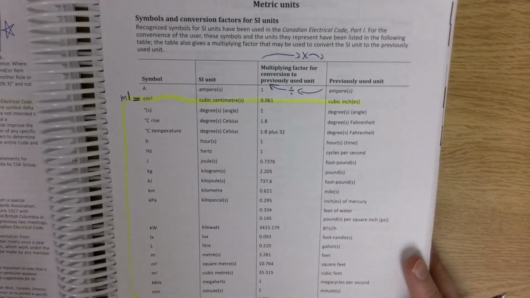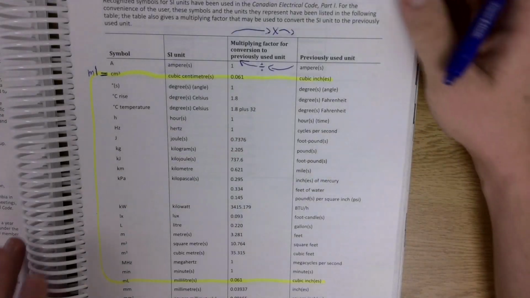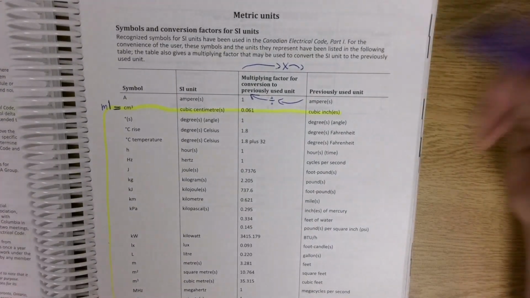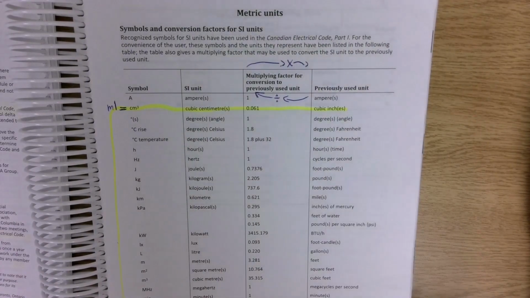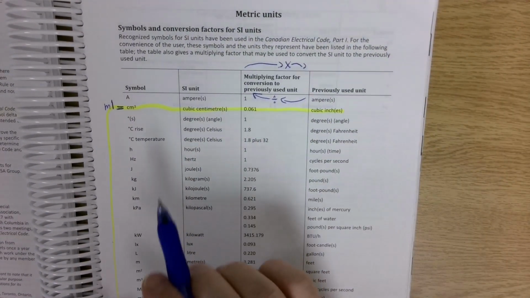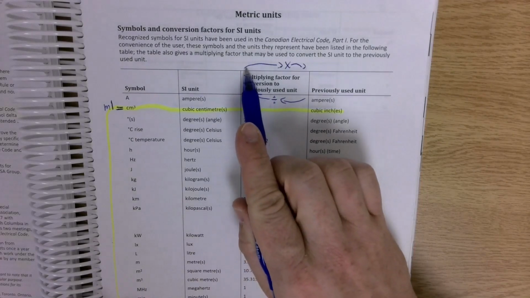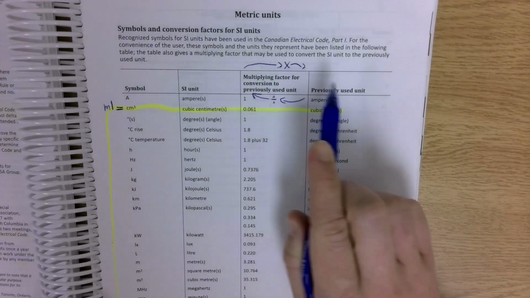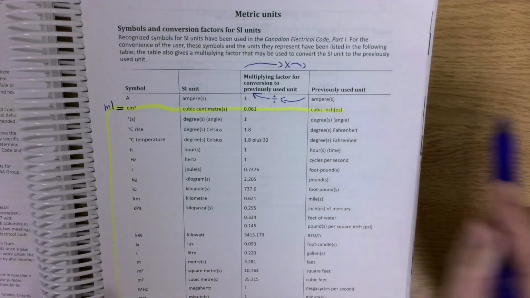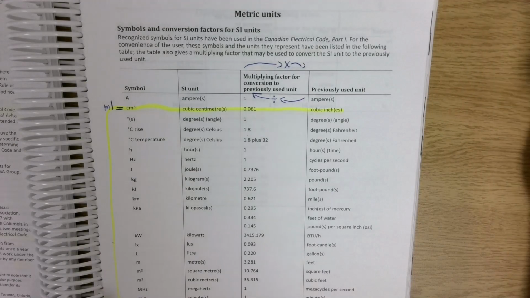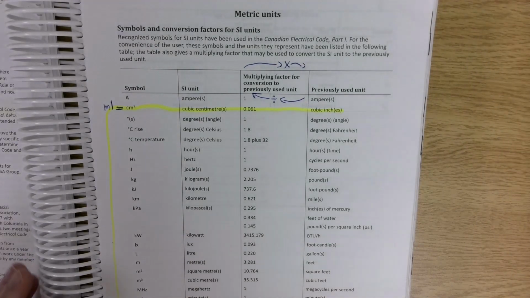Another useful part of this early area of the codebook is conversions. So you'll see I do a lot of writing in my codebook. It helps me understand stuff. I have a multiplication symbol going from SI units to previously used units. I mean, inches are still definitely used in the field, but nonetheless, this is code class.